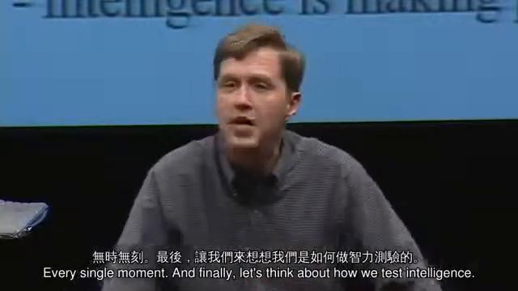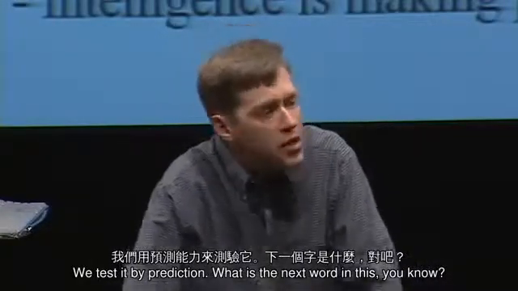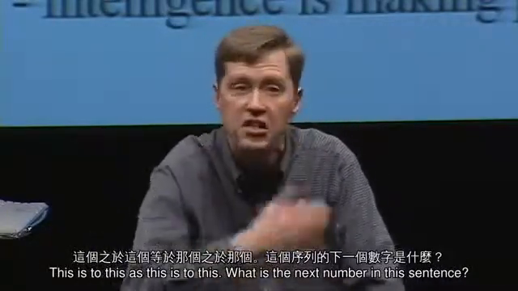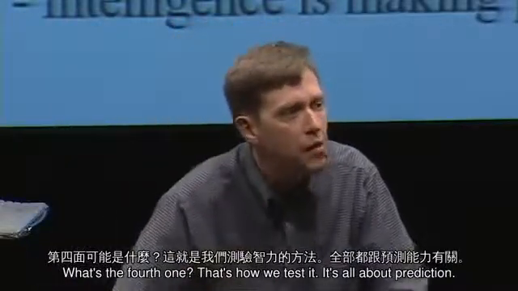And finally, let's think about how we test intelligence. We test it by prediction. What is the next word in this? This is to this, as this is to this. What is the next number in this sequence? Here's three visions of an object. What's the fourth one? That's how we test it.